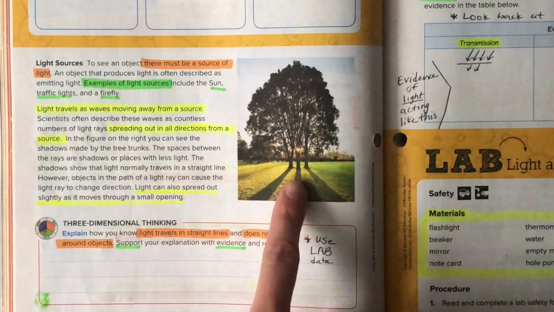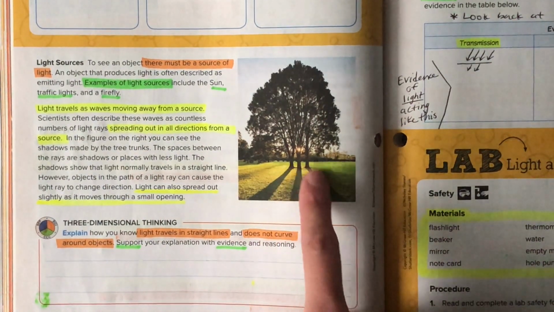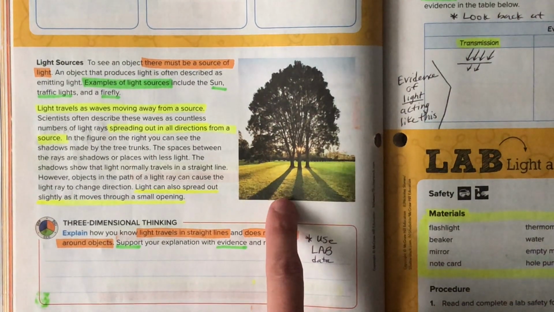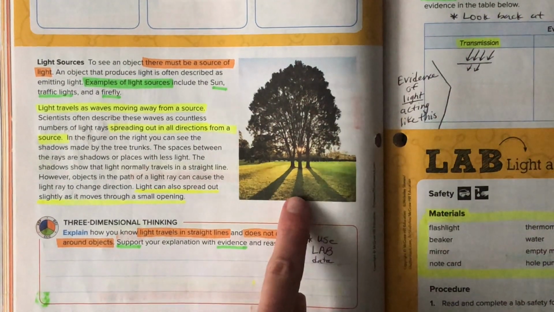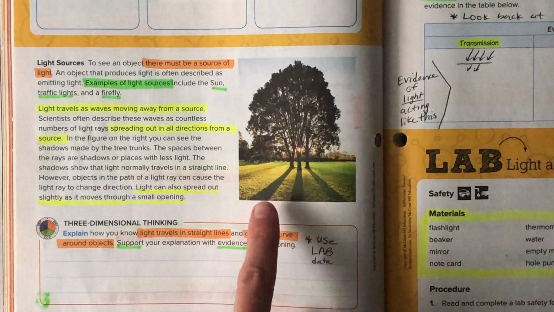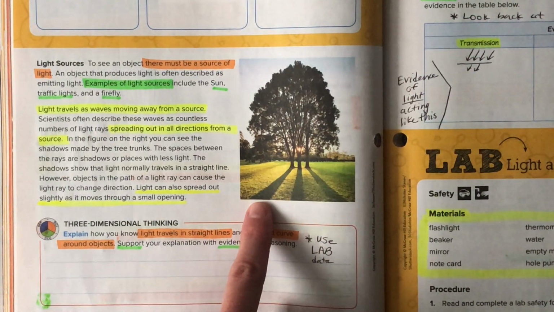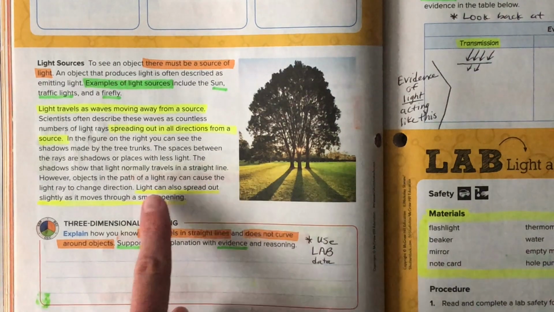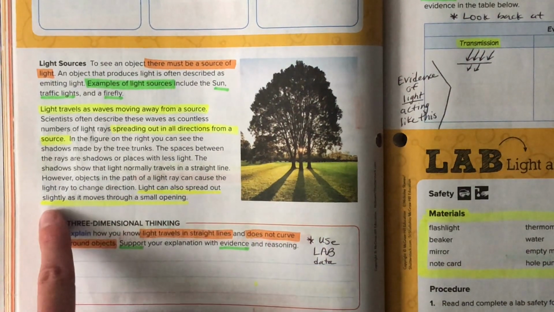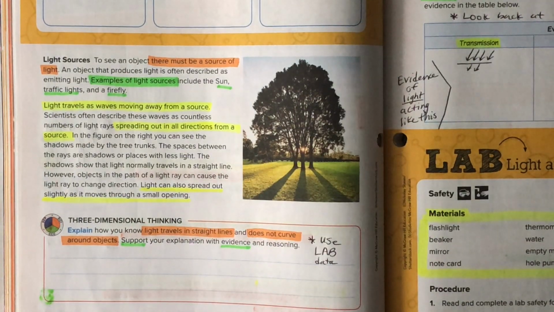In the figure on the right, you can see shadows made by the tree trunks. The spaces between the rays are shadows or places with less light. The shadows show that light normally travels in a straight line. However, objects in the path of that light ray can cause the light ray to change direction. Light can also spread out slightly as it moves through a small opening like you saw with the combs.